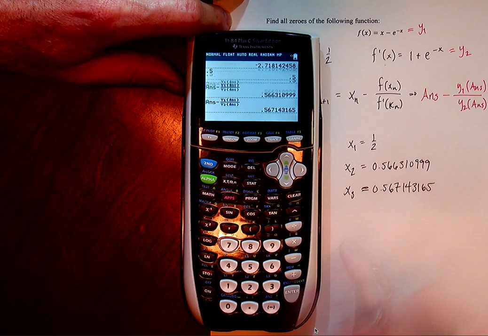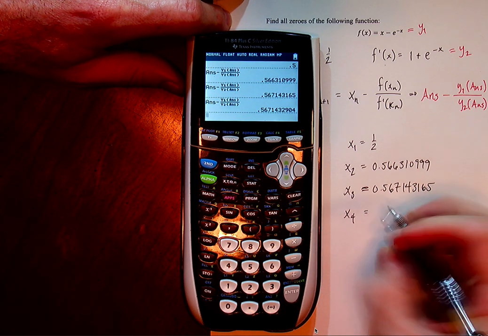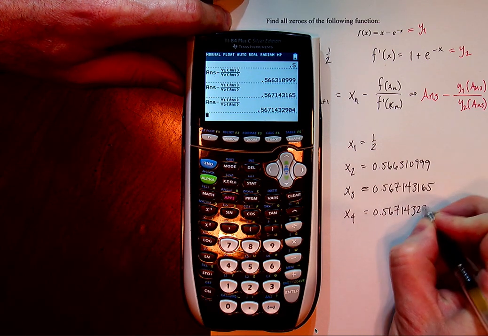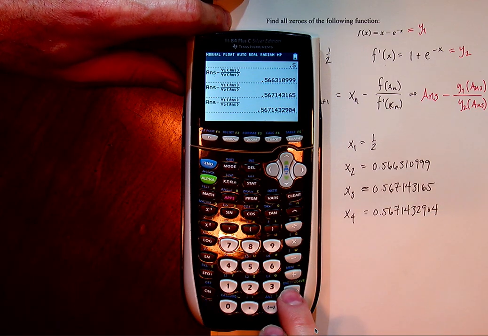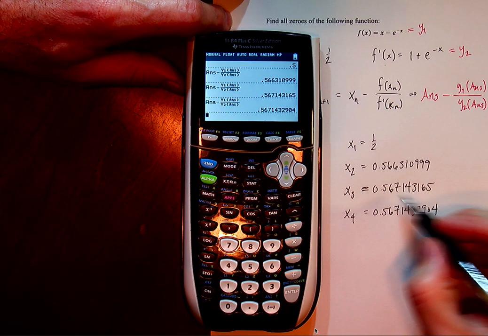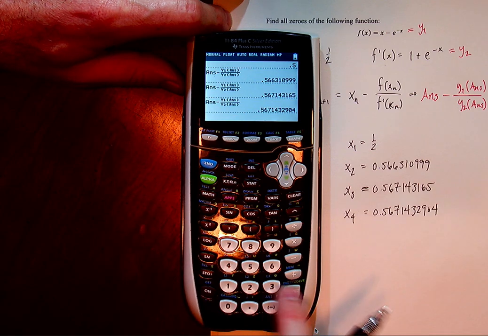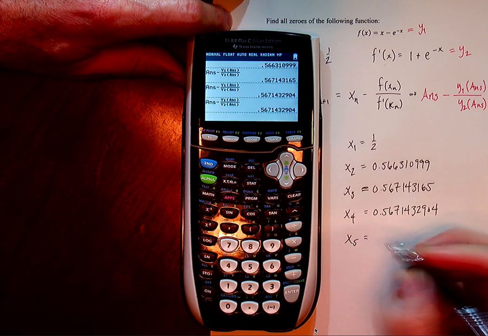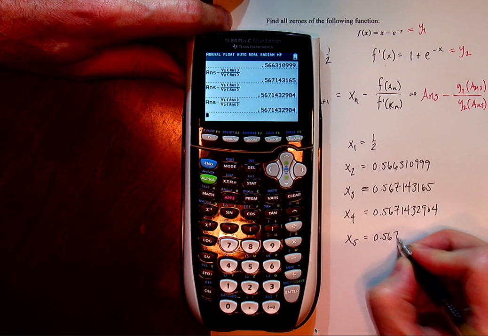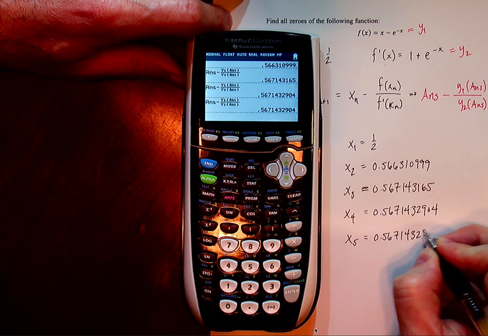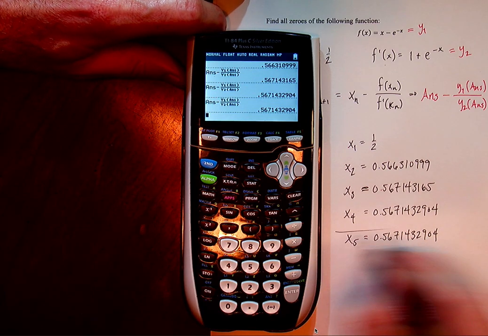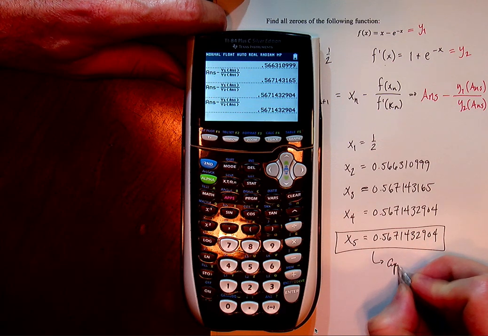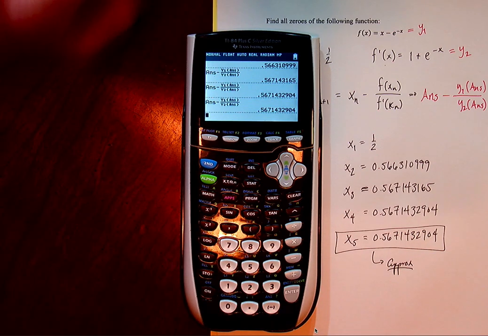Next, 0.56714329004, and you see that it's getting really close, right? Because it's only changing in the 7th decimal place, and you see that this next one is identical to the one above, so it has stopped changing. You have arrived at your answer. That right there is our approximation for the 0 of that particular function.